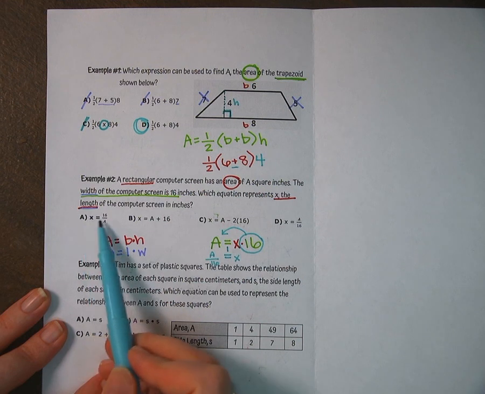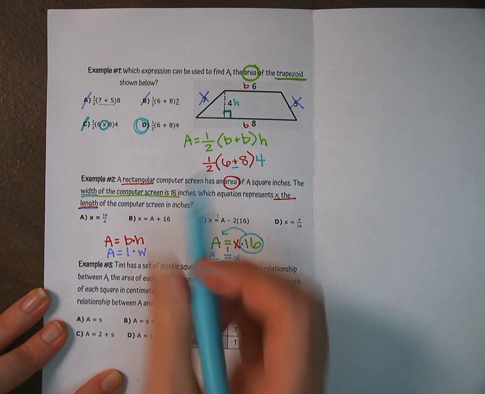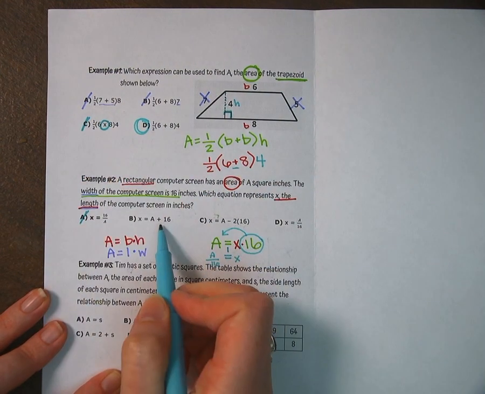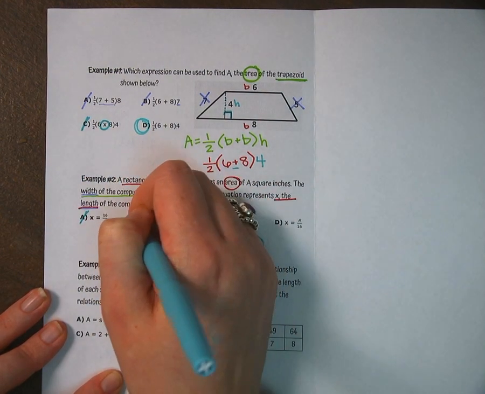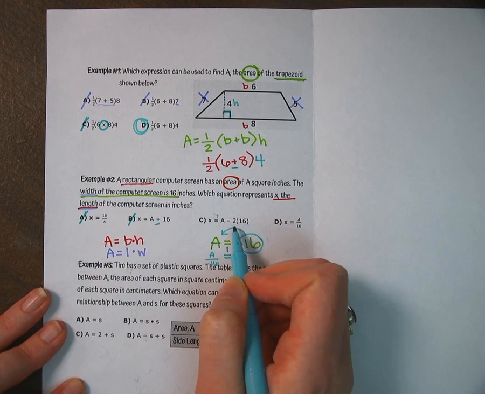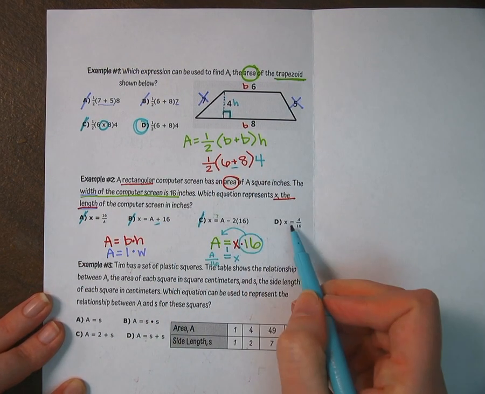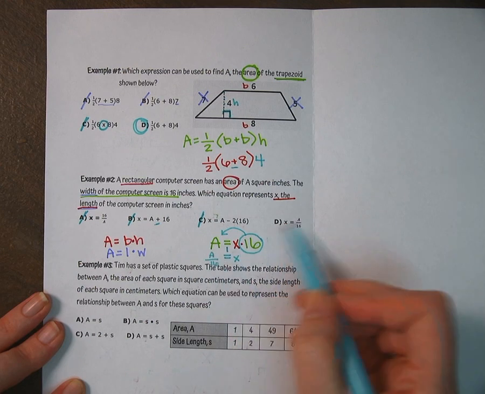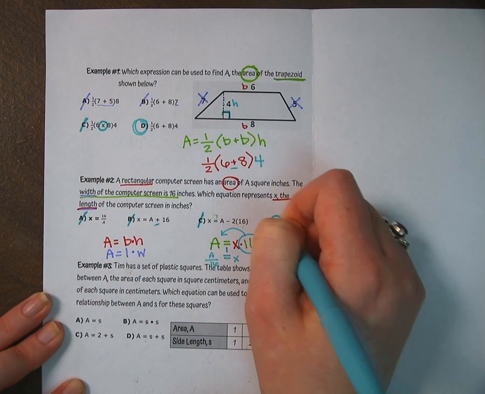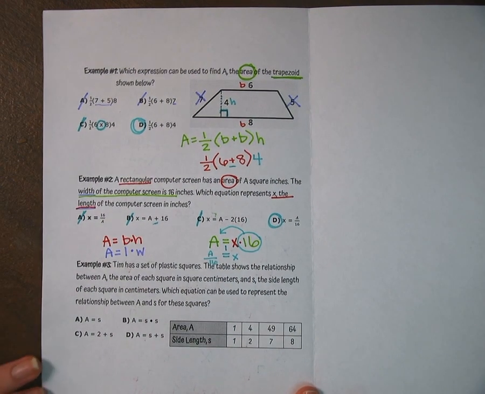So if I look at A over here, 16 is on top, which we know we can't switch a cowboy and horse. This one has adding, so B is out. This one has a 2 in it and subtracting, so that one's all kinds of crazy. And then this one, we have x, A is on top, so D would be our answer.